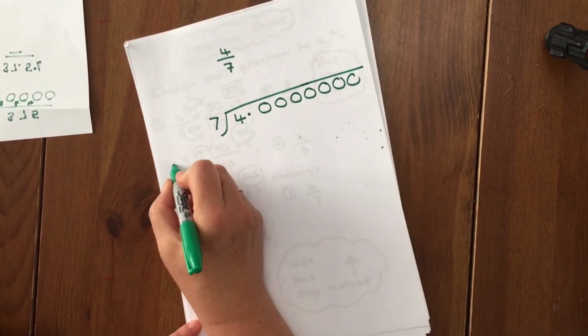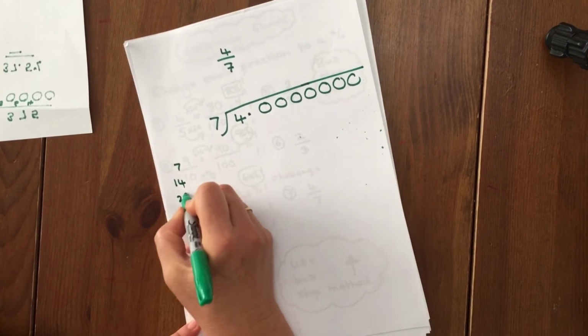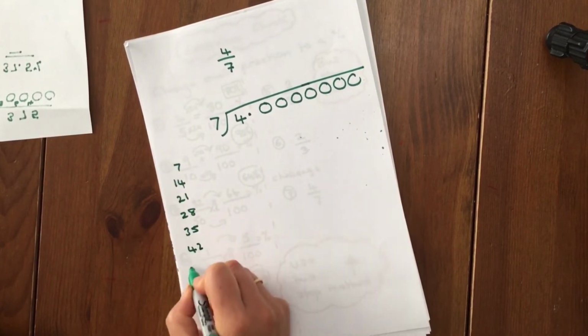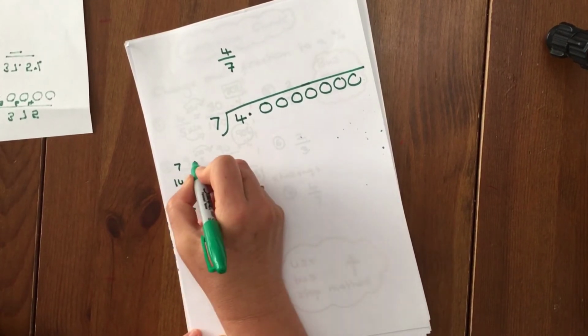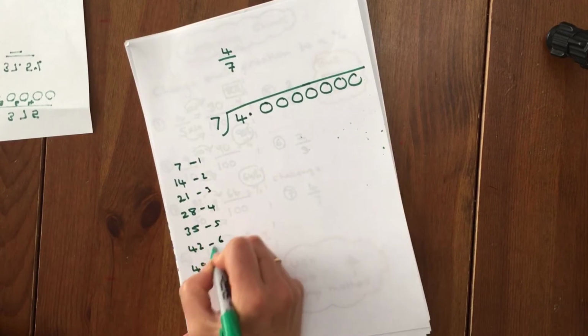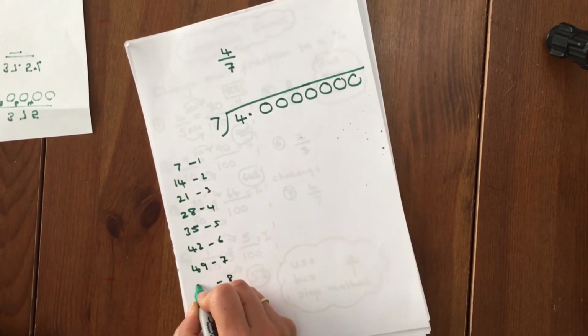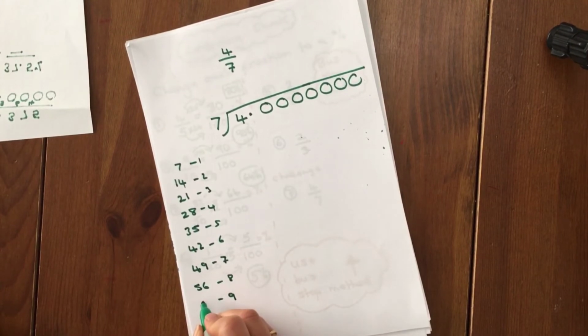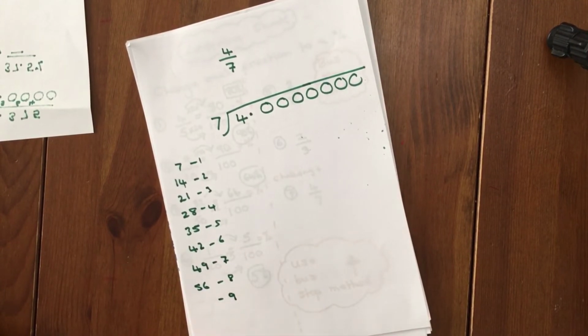I'm just going to write down my 7 times table to help me. So that's 1, 2, 3, 4, 5, 6, 7, 8, 9 times 7. Okay, right, so 63. I'm going to stop there.